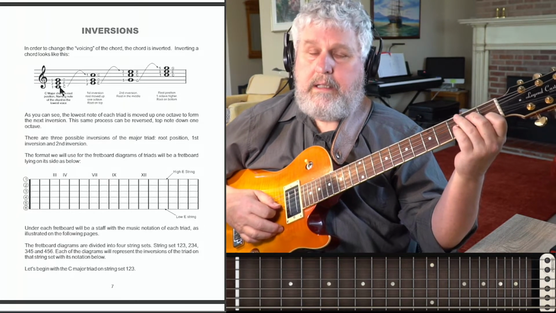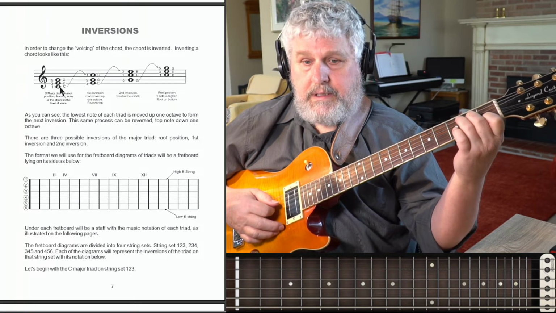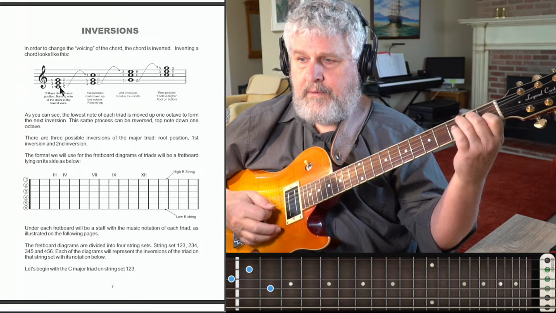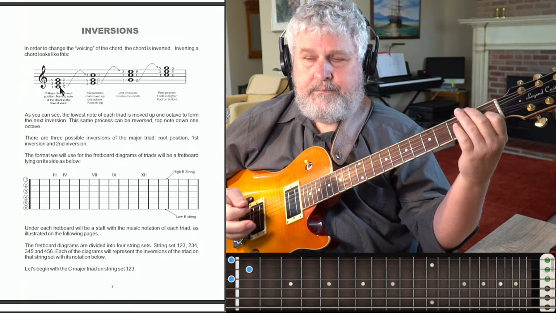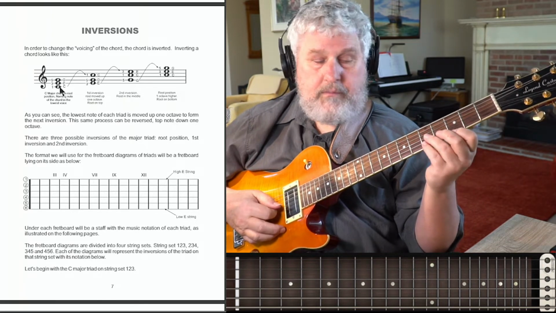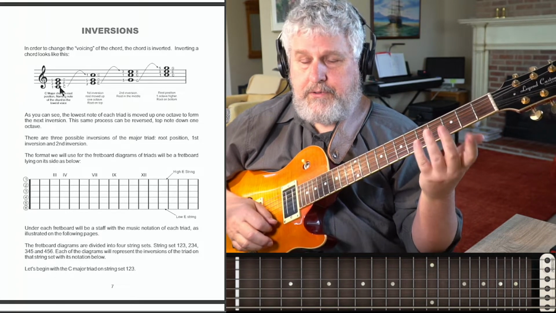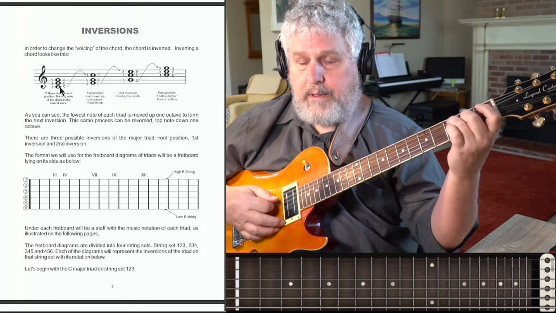And then we take the note that we've got on the bottom now, which is the E, and move it up an octave. Rather than this, we move it up an octave, and we have this. And then finally, we finish off with the C major triad an octave higher from where we started. That's this diagram right here.